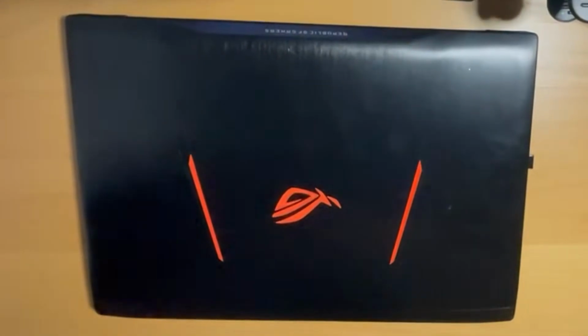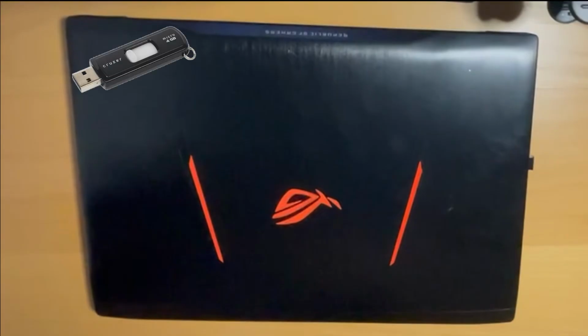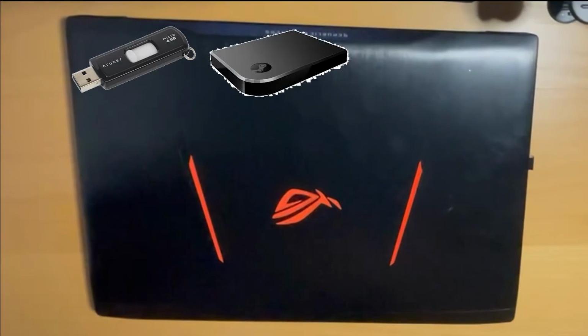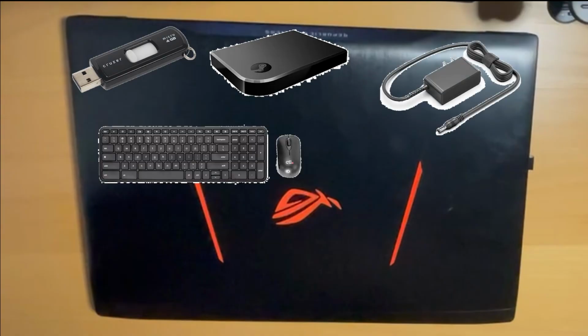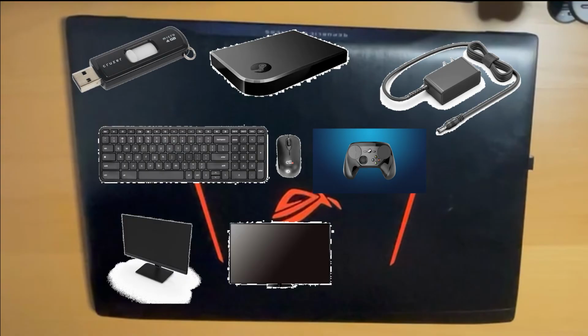For hardware, you're going to need a laptop or desktop running Windows or Linux, a 4 to 8 GB USB drive, your Steam Link, power cables for it, a keyboard and or controller, its cables for that, and some way to view the Steam Link like a monitor or a TV. Just make sure you have all the necessary cables. And that brings us to software prep.